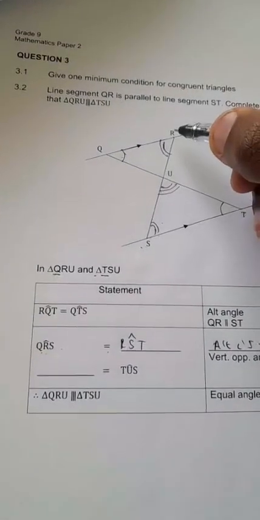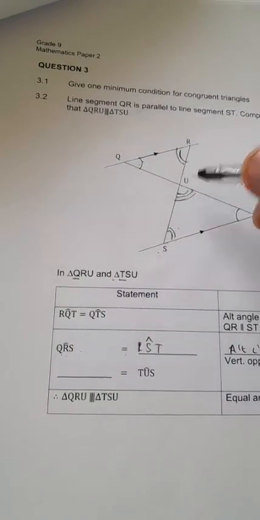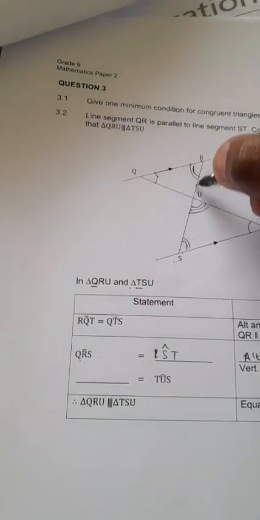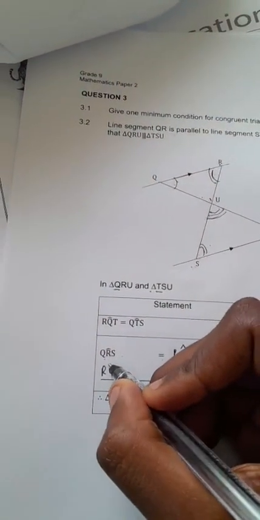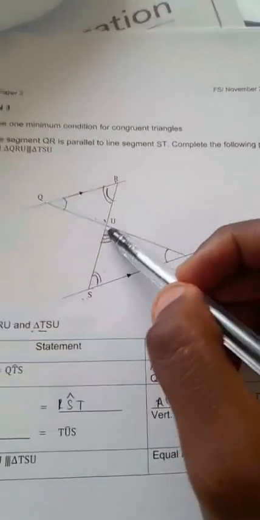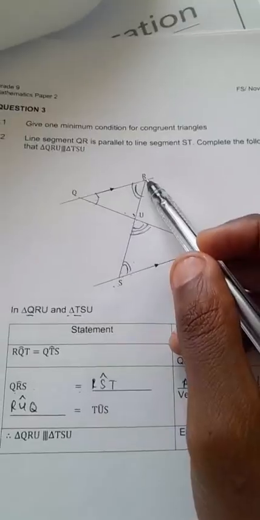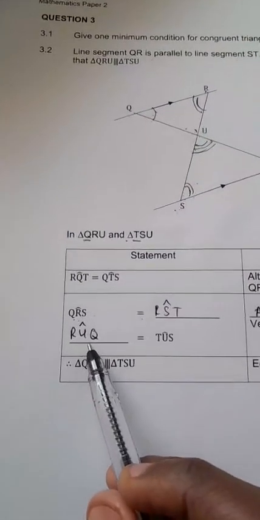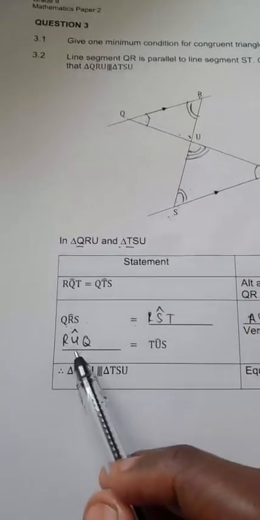So it's TUS, this angle, is equal to RUQ. So I'm going to say in the same view, RU with a cap with the middle letter, RUQ. Or we could say QUR. Okay, as long as the middle letter, we always know it signifies the angle we are referring to.